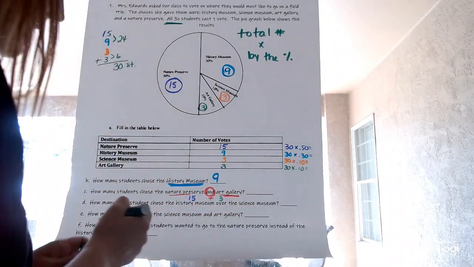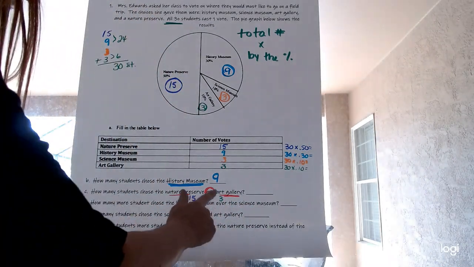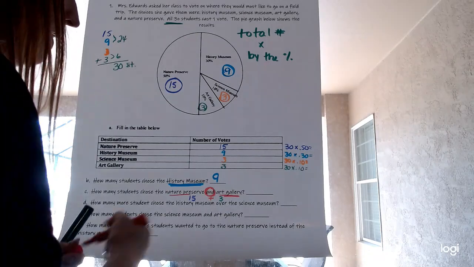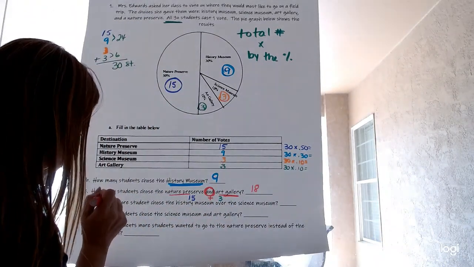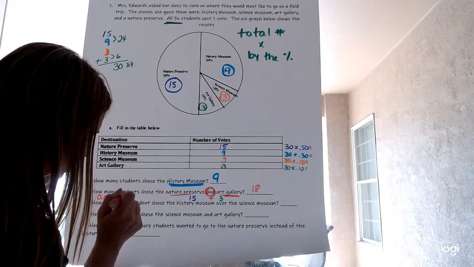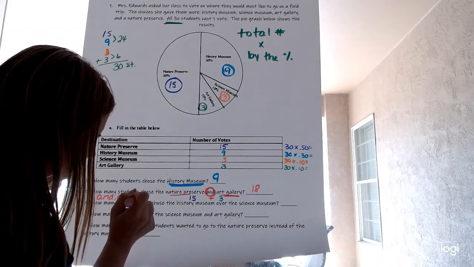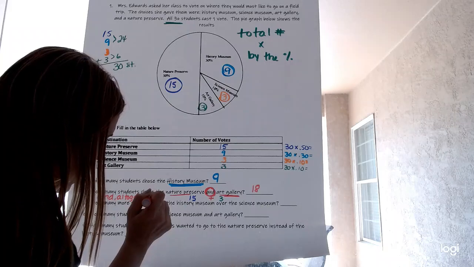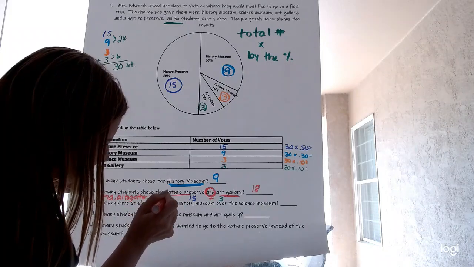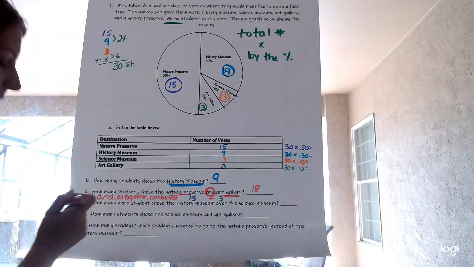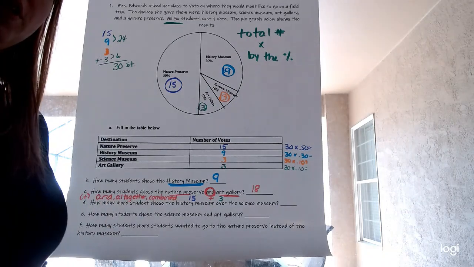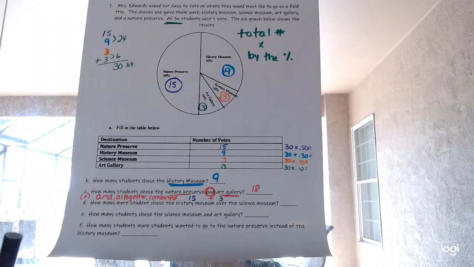So then when I add 15 and 3, that would give me a total of 18 students. When I see the word "and," or "all together," or the word "combined," they're asking me to add. Okay, so those are the words that we're going to look at for when we're adding.